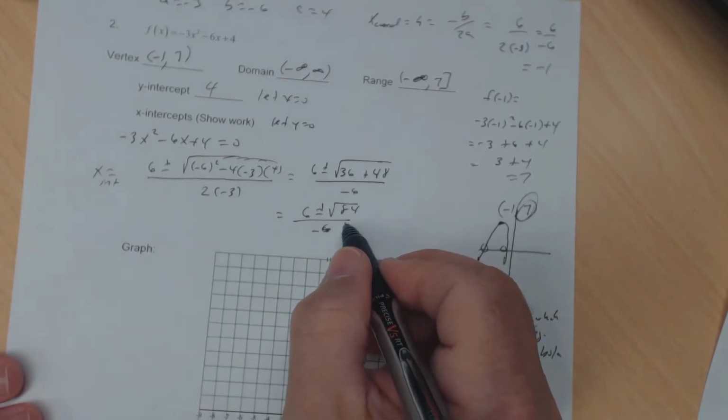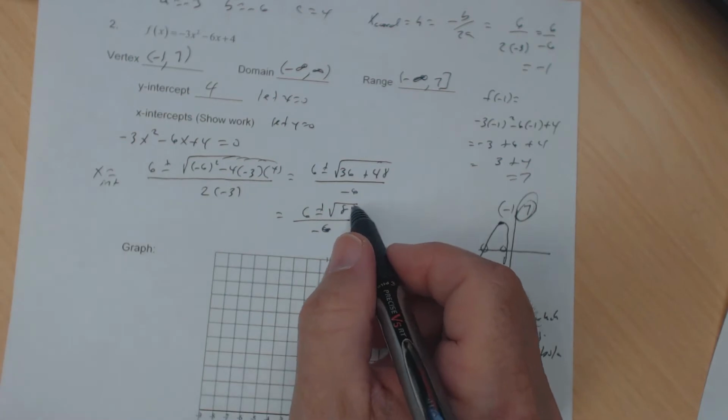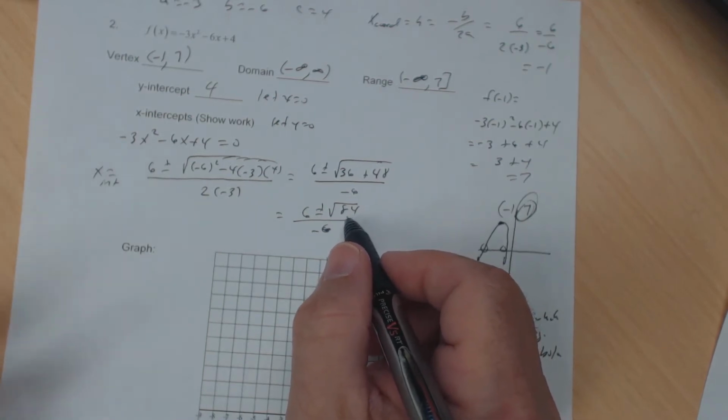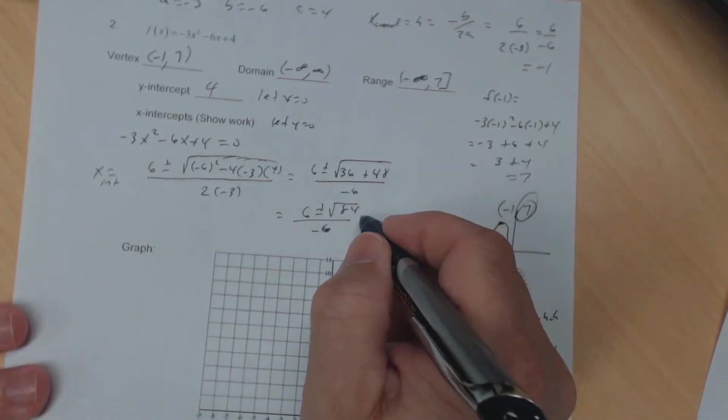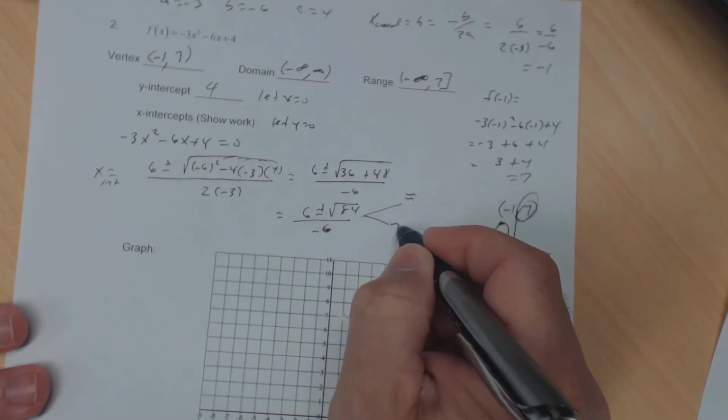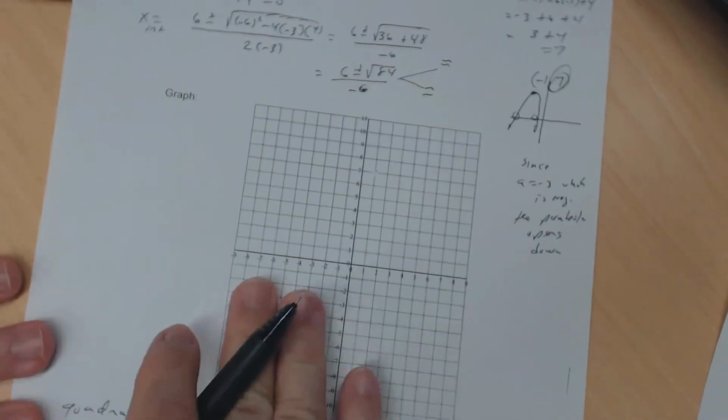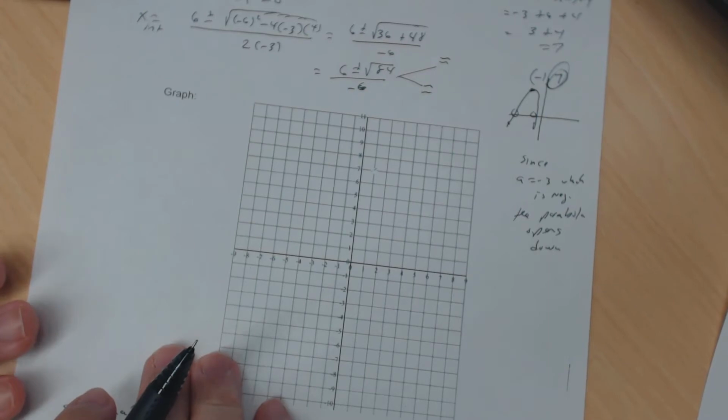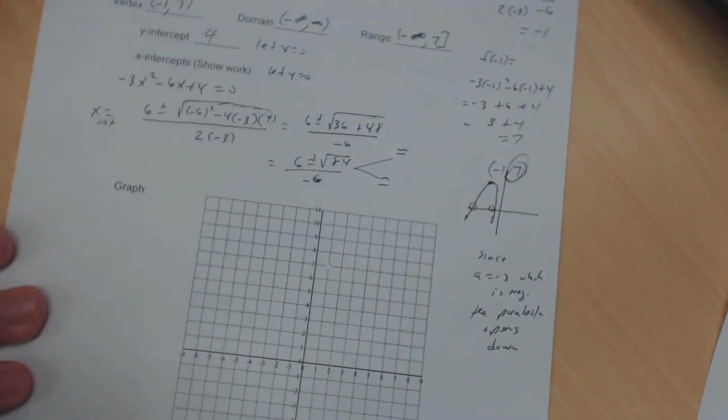Now, since 84 is not a perfect square, don't worry about simplifying this. You're not interested in simplifying this here. You just want to know what these x-intercepts are approximately equal to. That's what you want to know, so that way you can plot these points. All right, so we can use your calculator.